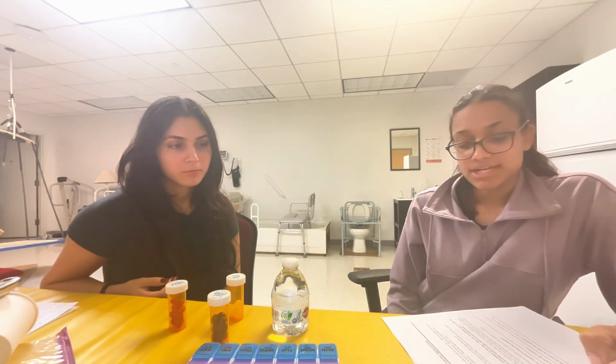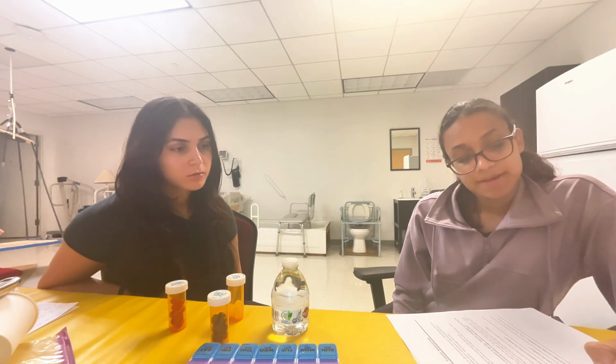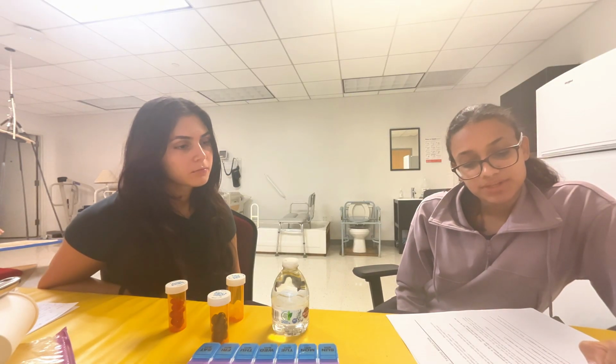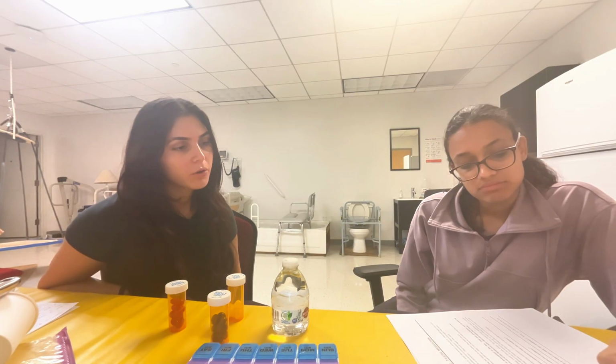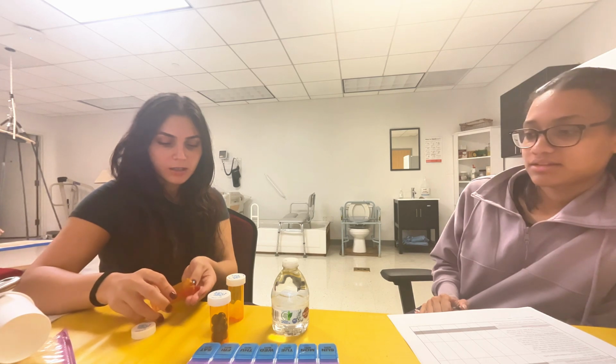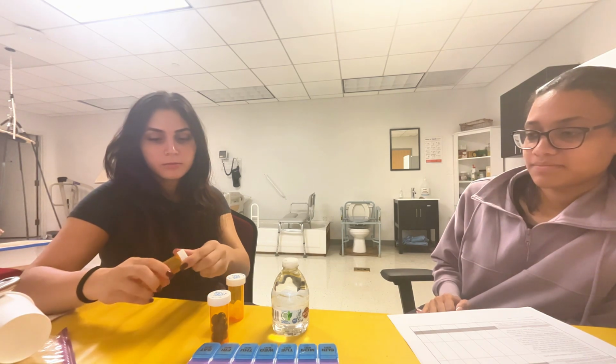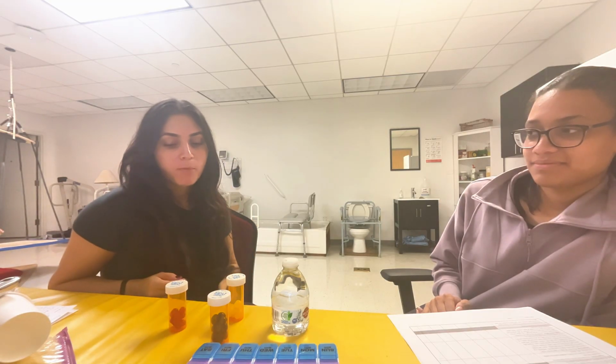What times during the day are you supposed to take this medication? In the mornings. What are you supposed to take with this medication? Water. What do you need to be careful of when you take this medication? I can't drink coffee for 30 minutes. So I have to take 2 of these. I'm gonna go and get my coffee. Remember, you can't. Why? You have to wait 30 minutes in between. Oh, I forgot.